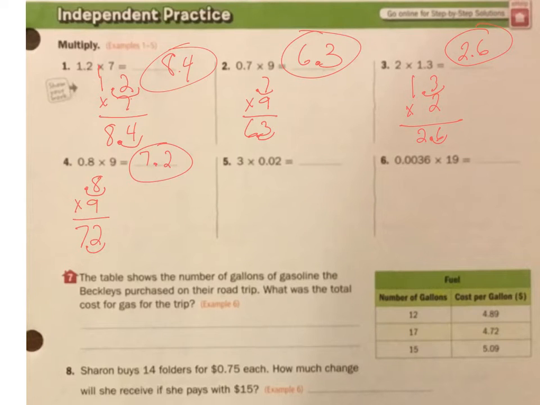3 times 0.02. 0.02 has more digits, so I put that one on top, times 3. 3 times 2 is 6. 3 times 0 is 0. I come out 2, so I gotta go in 2. So my answer is 0.06.